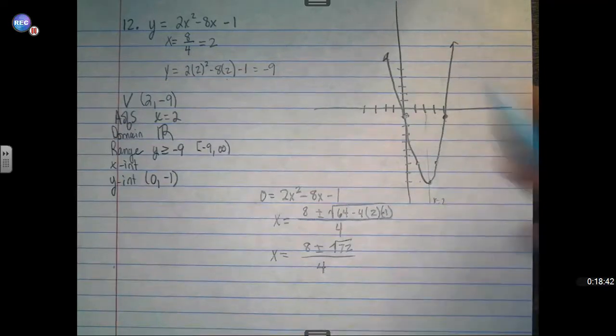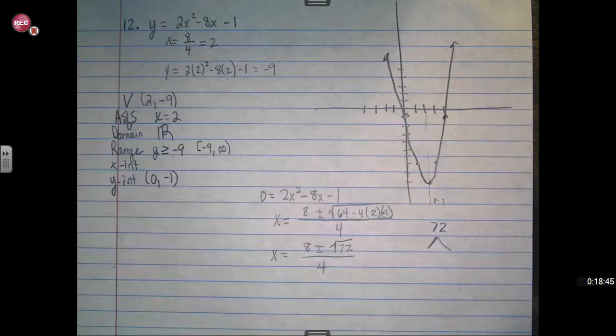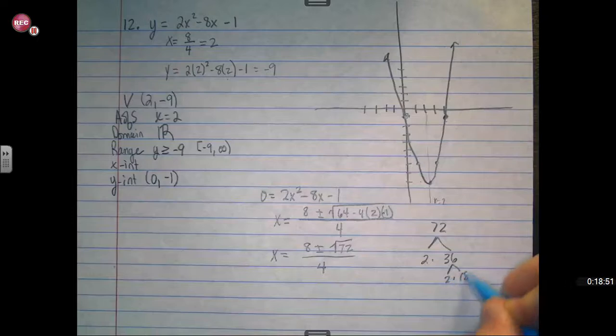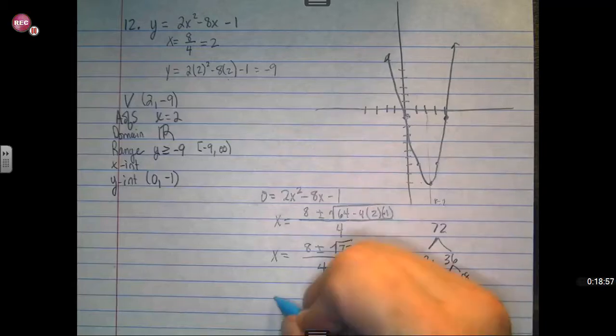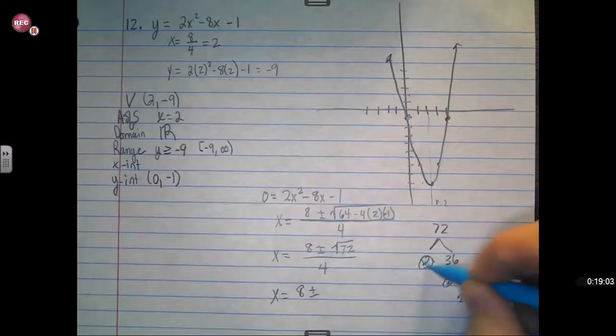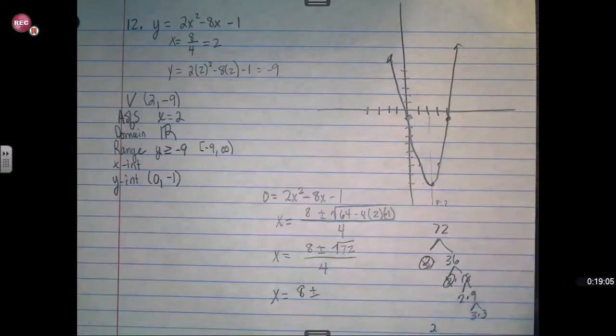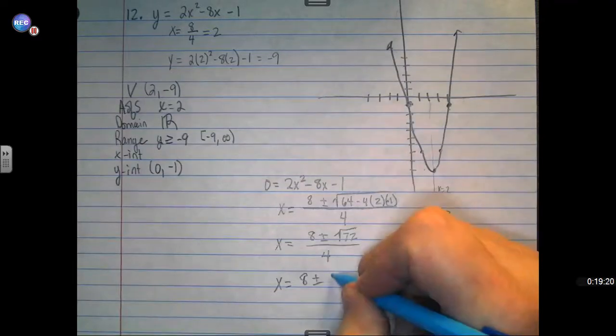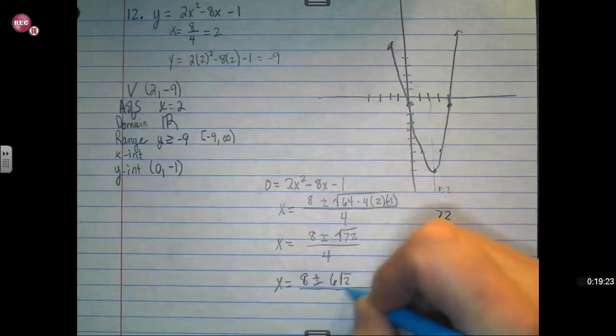So the foolproof way is to do the prime factorization. 72 is 2 times 36. That's 2 times 18. That's 2 times 9. That's 3 times 3. And then what I do is wherever there are 2 alike, 1 comes out, 1 disappears. So I got a 2. Here's 2 more alike. 1 comes out, 1 disappears. I got a 3. And there's a 2 left. That method is foolproof. Okay. So this is plus or minus 6 square root 2, all over 4.